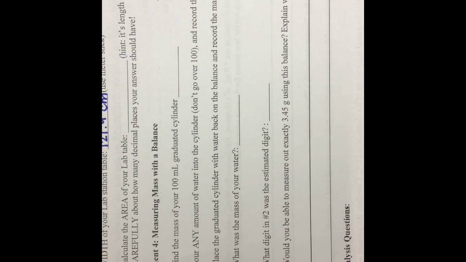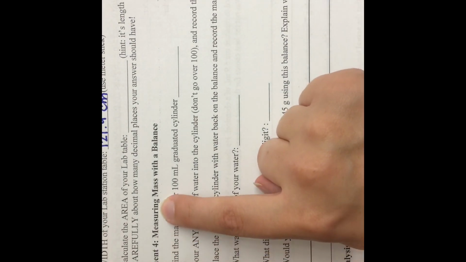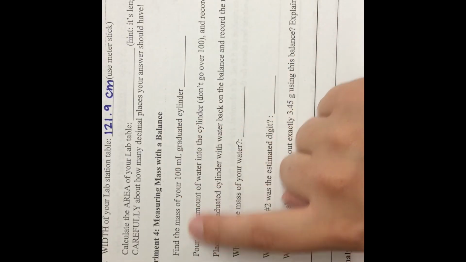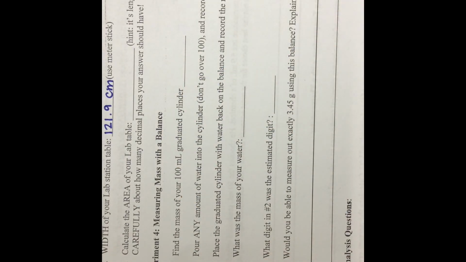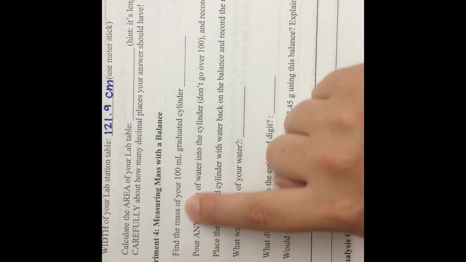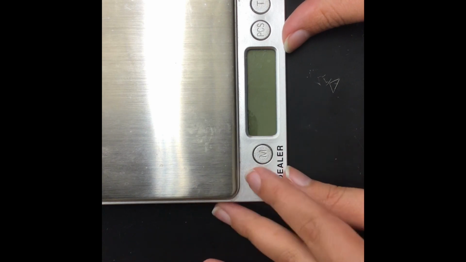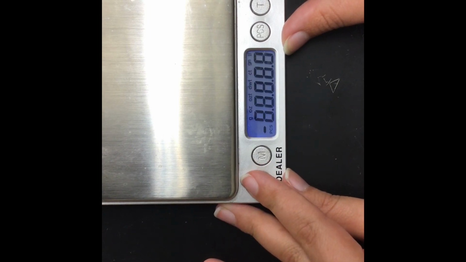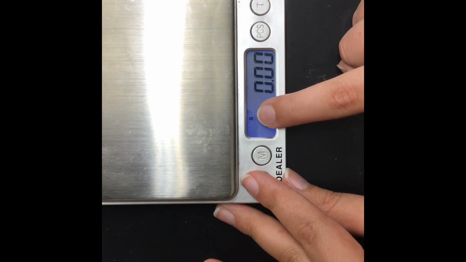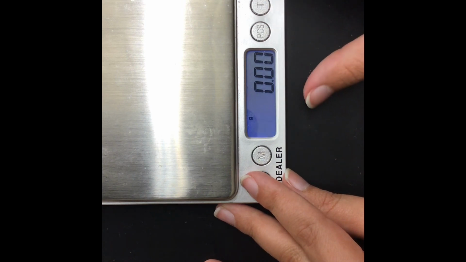The next thing that we're going to do is experiment 4, measuring mass with a balance. First, we need to find the mass of our 100 milliliter graduated cylinder. When I find the mass, I use what I call a mass balance. I have to ensure that it is in the unit grams, and then I can proceed.